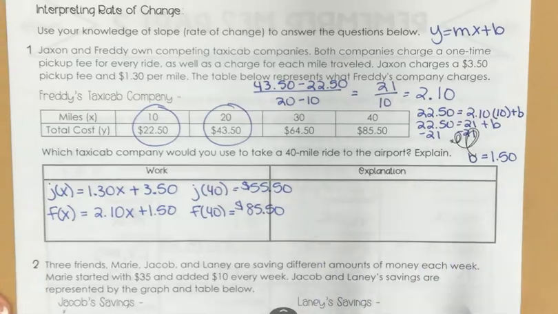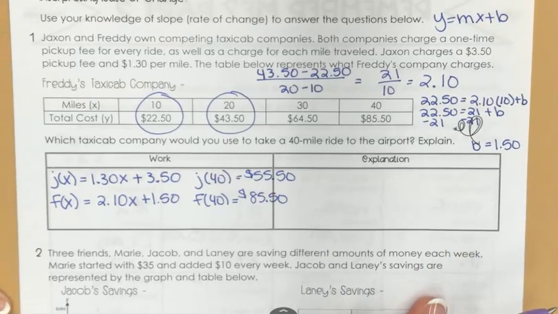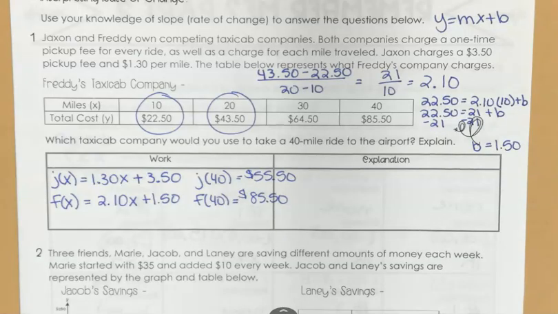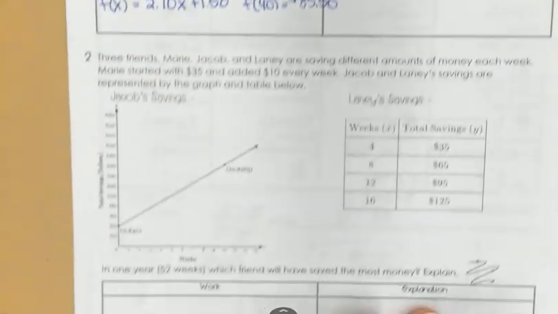This explanation box is used for you to just kind of summarize everything we talked about just now in a couple complete sentences, so you can pause this and take care of that.